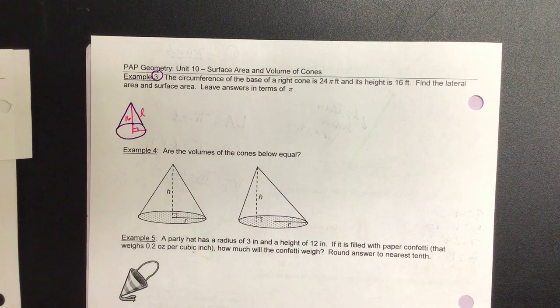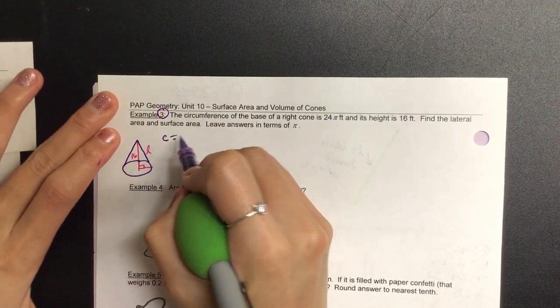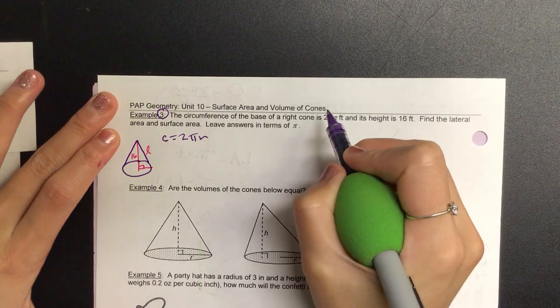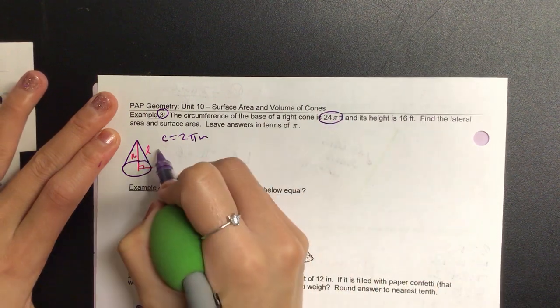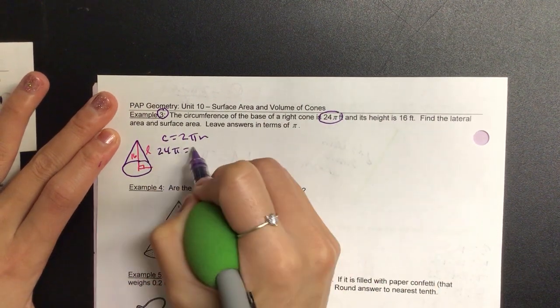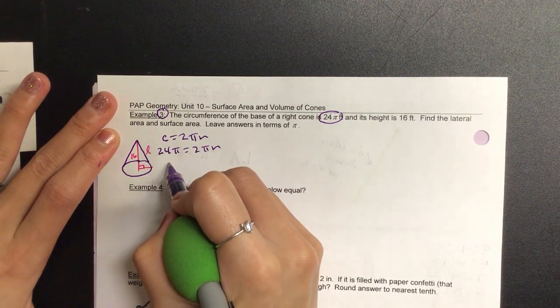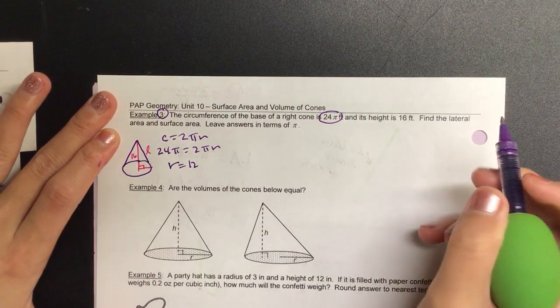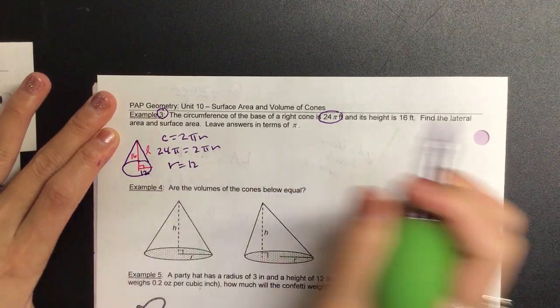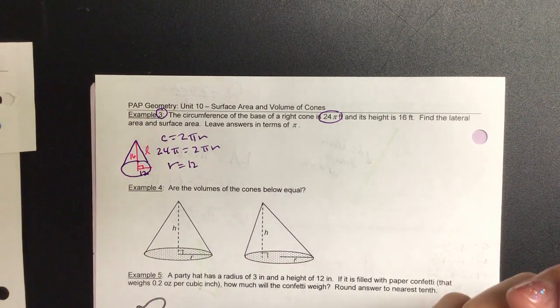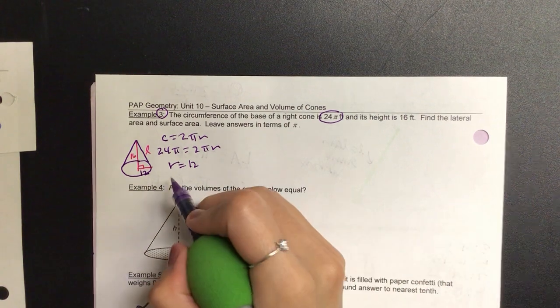Did y'all start with the circumference? Yes. So circumference is 2 pi r. They gave us a circumference of 24 pi. So when I plug in 24 pi on the left and leave the right, the radius in the end becomes how many? 12. So I'm going to plug in 12 here. 12 squared is 144. Then if I know 12 and 16, the lean has to be what?